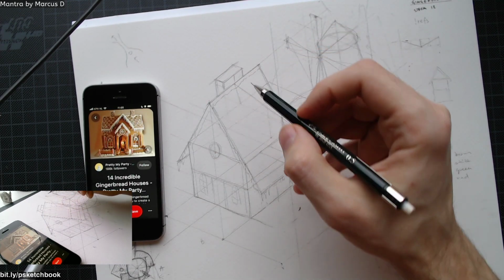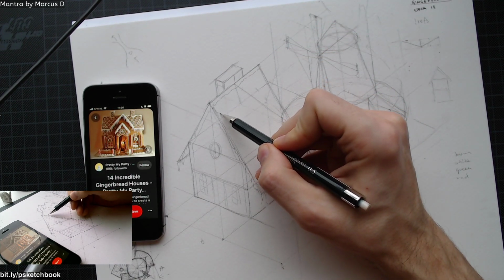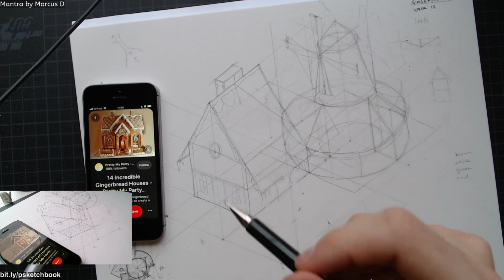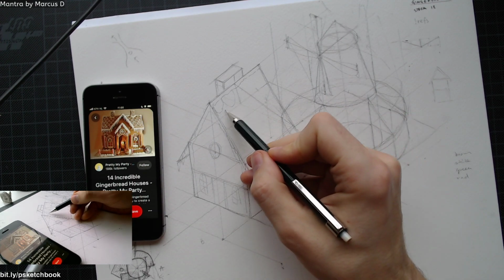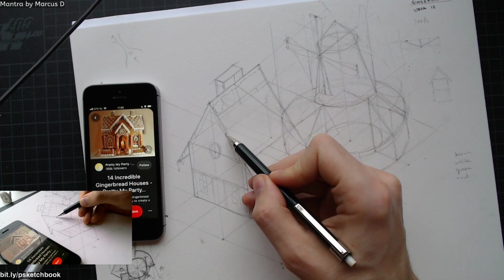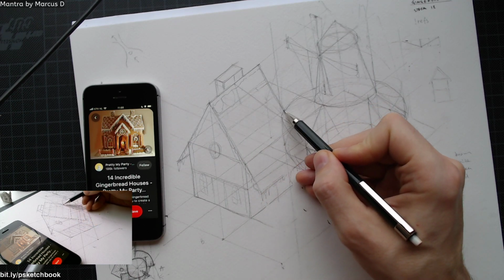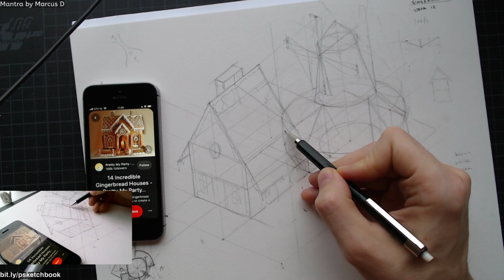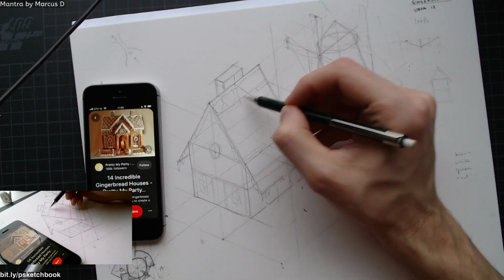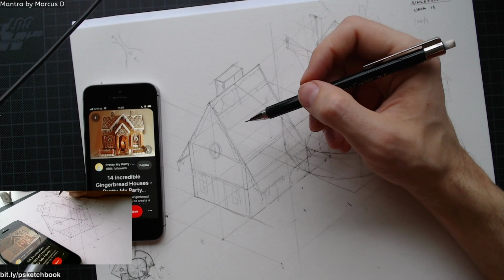Then the wobbly roof tiles. They should be roughly the same size and kind of still laying on the surface, so I will do some guidelines for that.